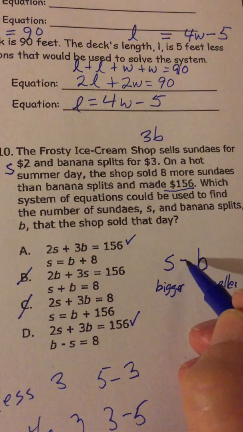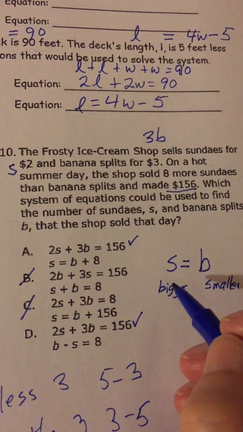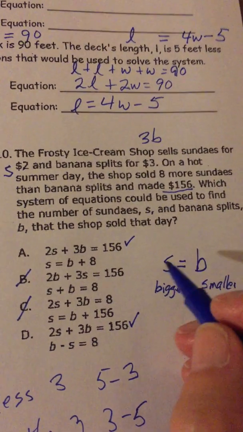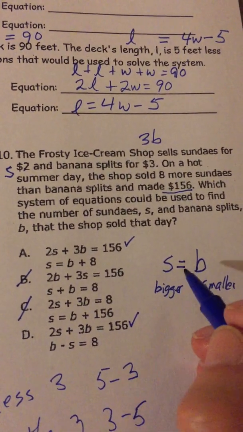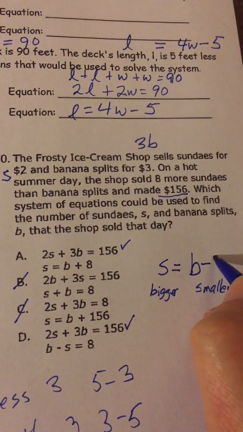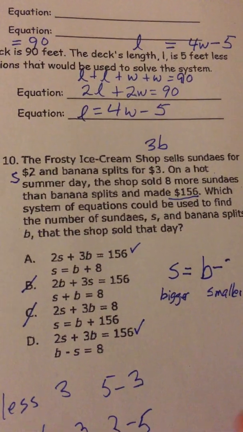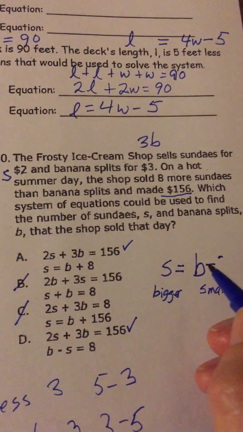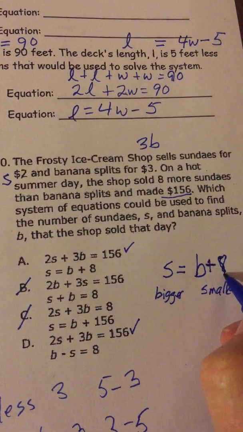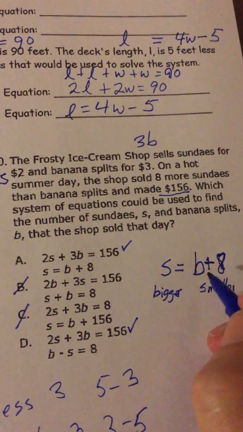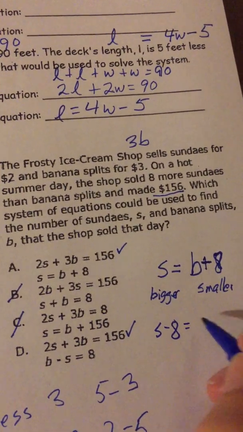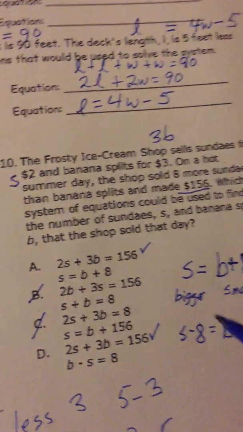So if I want them to be equal, and this number's bigger, that means I need to subtract 8 from this one for them to be equal. Does that make sense? Right now they're not equal. But since this was the bigger amount, by 8, if I subtract 8 off of this side, oh wait, I'm sorry, I have to add 8. I said that just backwards. So if I add 8 to the smaller amount, then they're going to be equal. The other way I could have done it was to subtract 8 from the bigger number, and it would equal the B. So is either one of these the second equation?